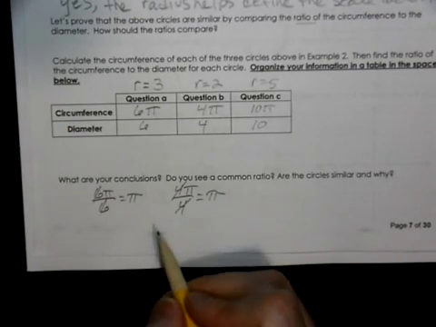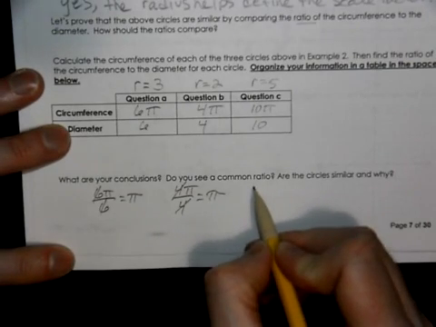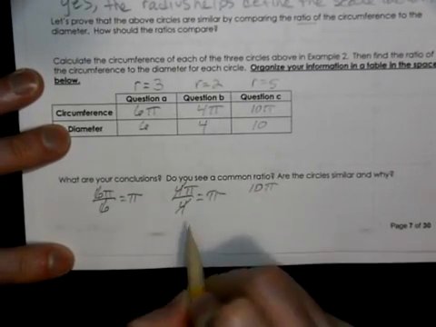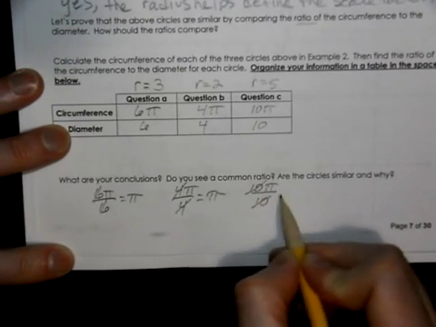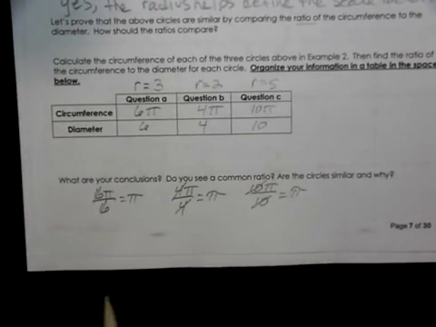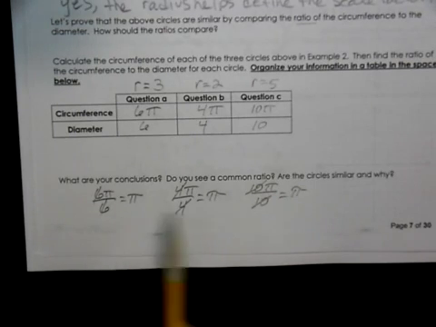And that's going to stand in any situation. The circumference, in this case 10 pi, divided by its diameter, is going to be reduced into pi. So no matter what circle you use, the circumference divided by the diameter is always going to give you the same term.